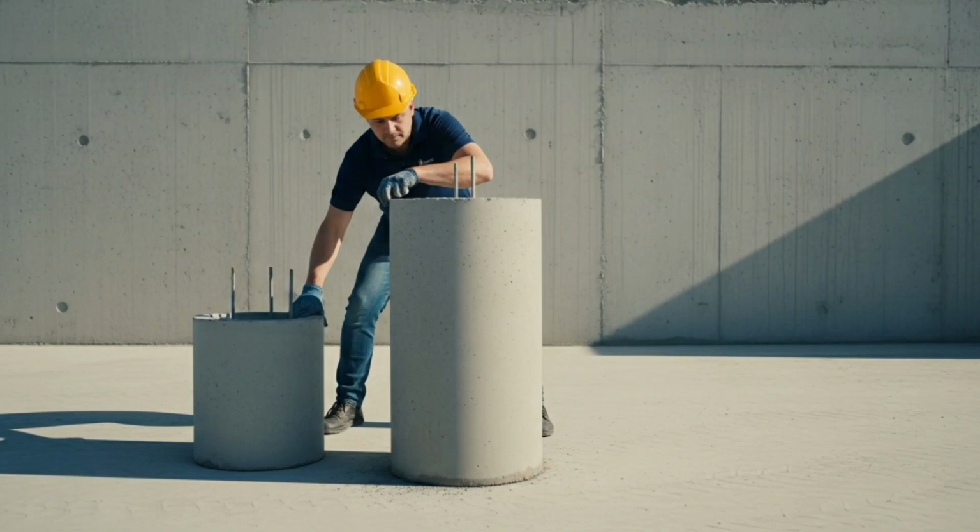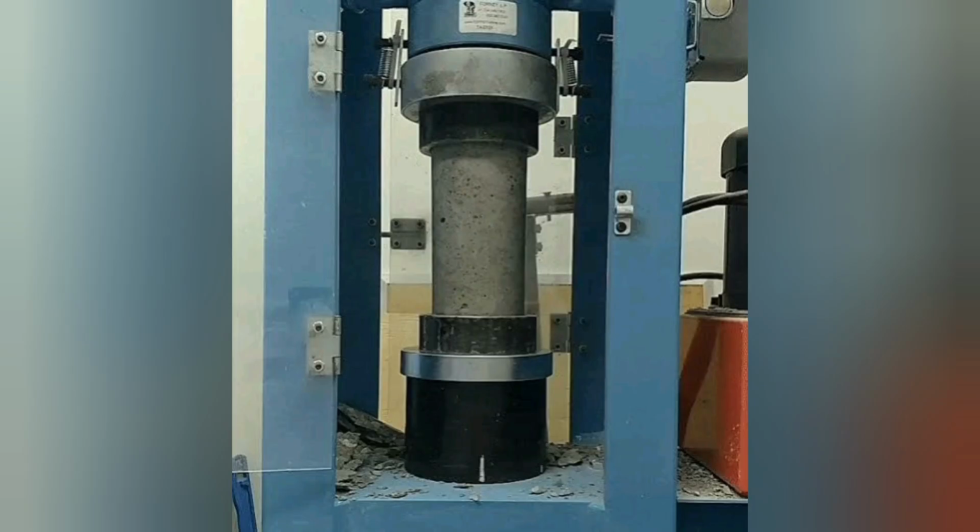You batch a concrete mix with a specified strength of 35 MPa. You cast the test cylinders with care. But when the lab results come back, the strength is only 28 MPa. What went wrong? The mix design was perfect.